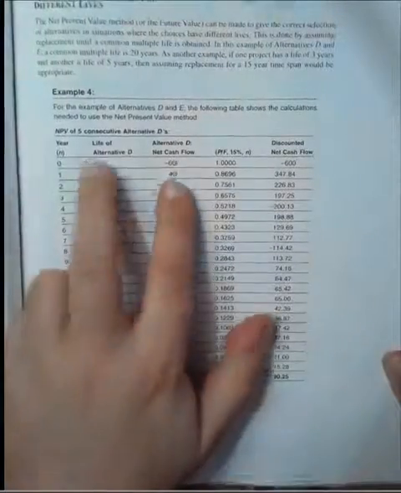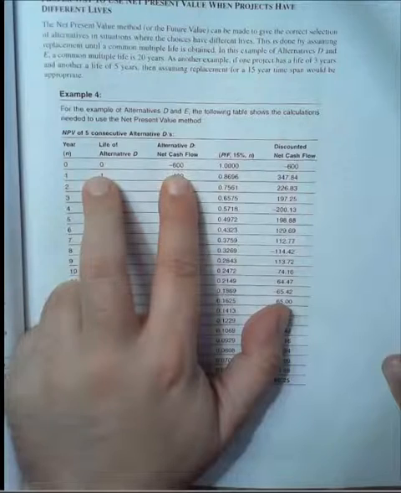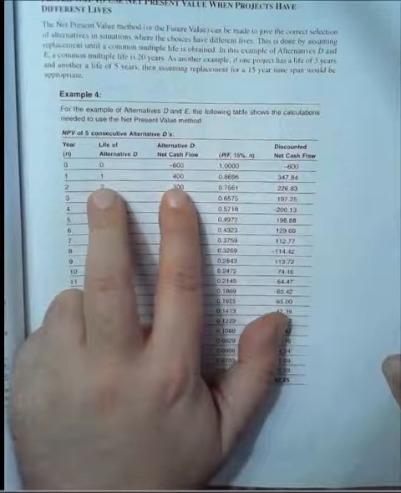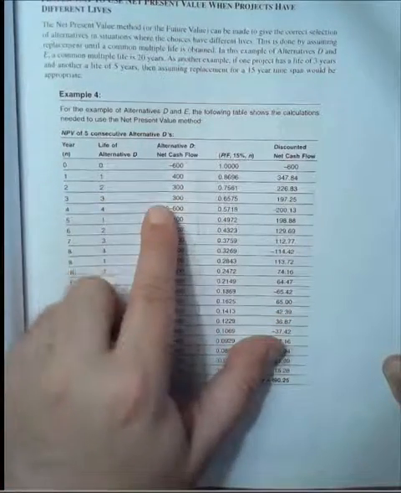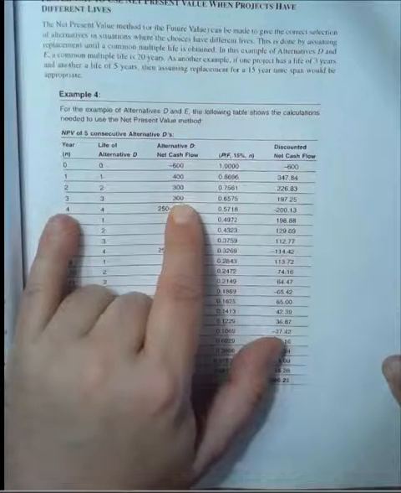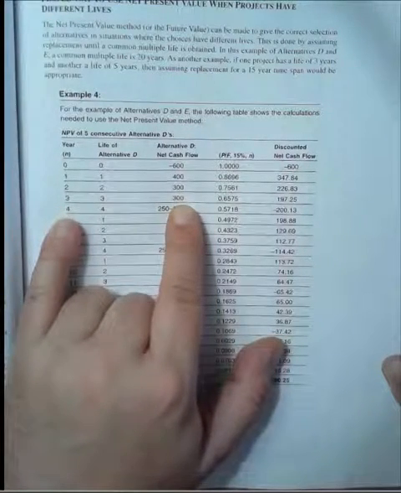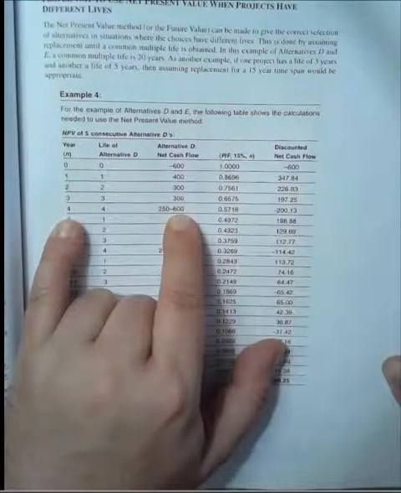That's what is shown here. Note that, for example, at year 0 you need to do an investment of 600 for the 40-year project, and then it generates 400 in positive cash flow, then 300, 300, and 250. Then you need to start the second replica of this project.